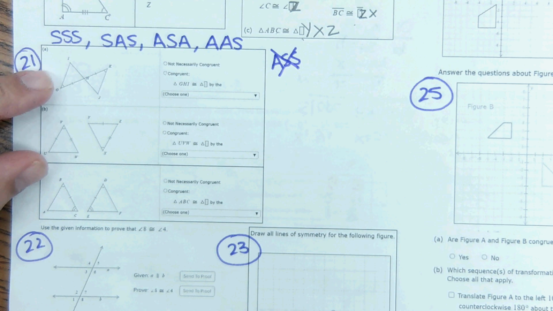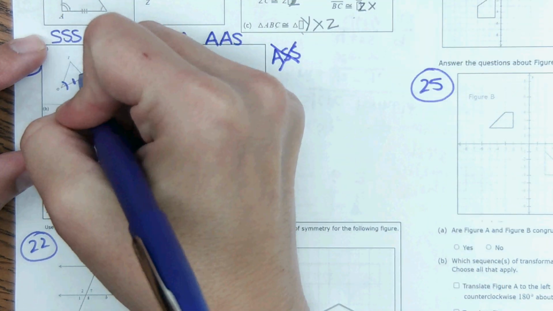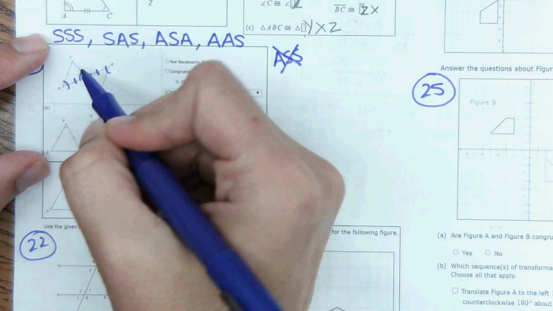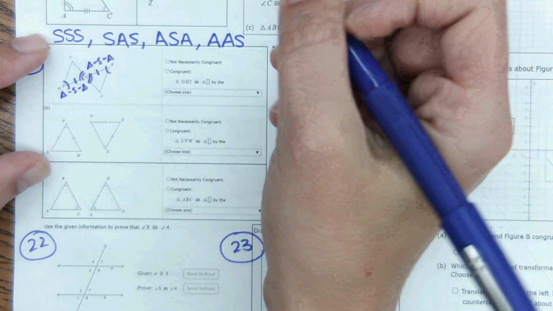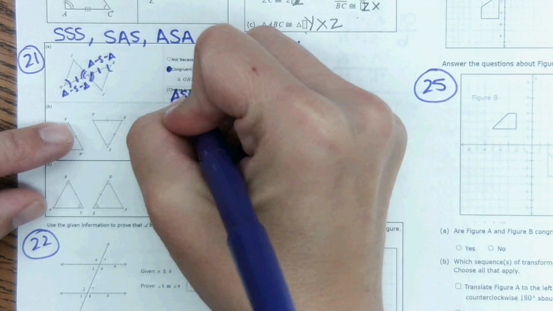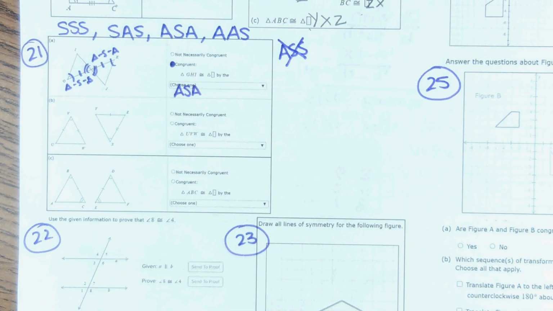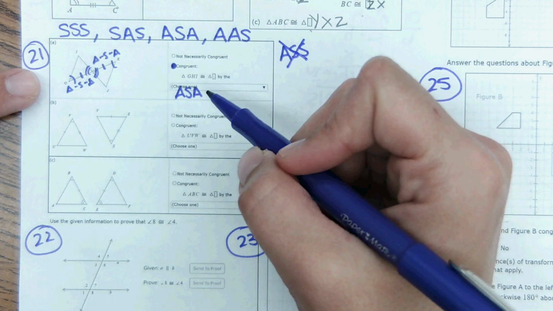So for A, it shows we have an angle, a side, and an angle, and then vertical angles are equal. So we have angle, side, angle, and angle, side, angle here. So therefore, those two triangles are congruent. And in the drop down, you would choose angle, side, angle.